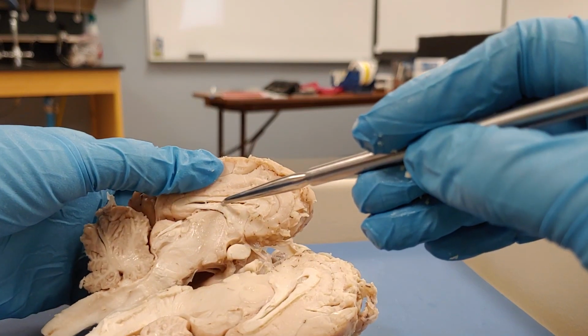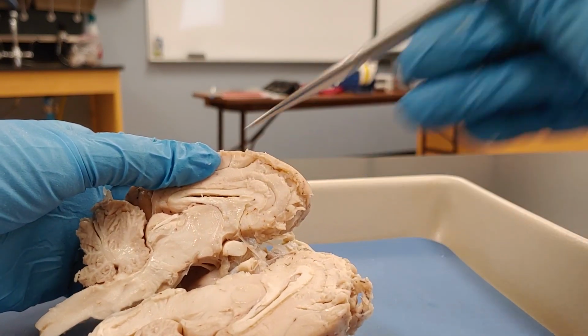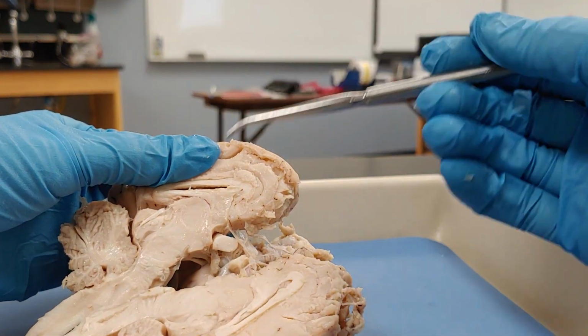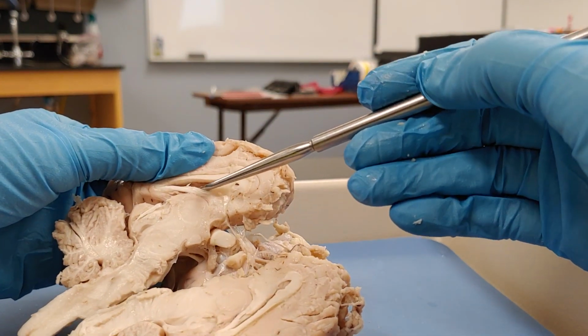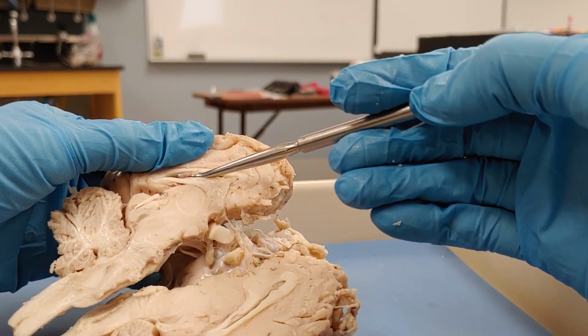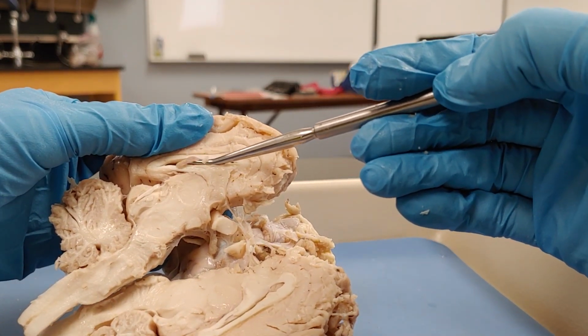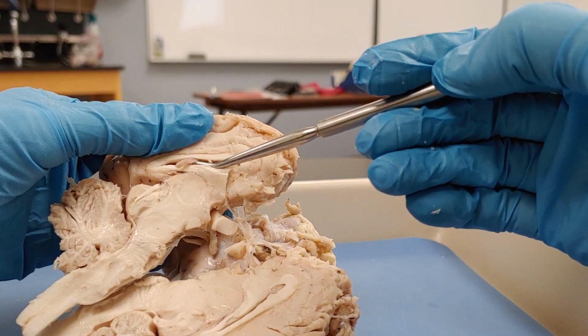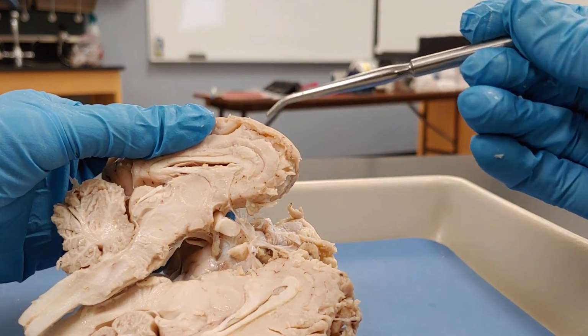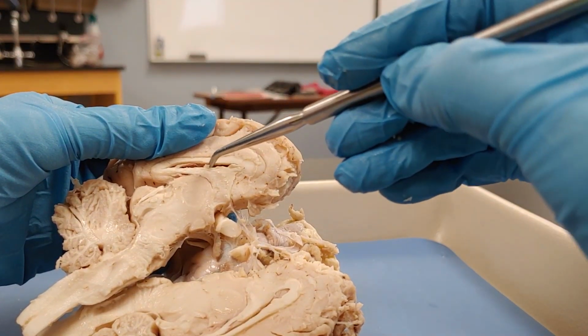If you look beneath that, you see the lateral ventricles. The lateral ventricle is the space inside the cerebral hemispheres, and inside of there would be the blood vessels that make up the choroid plexus. So that's what produces the cerebrospinal fluid in the lateral ventricles. So here's our lateral ventricle.